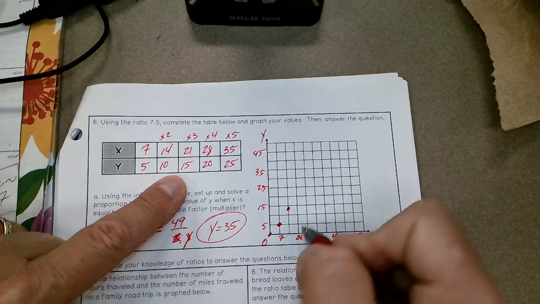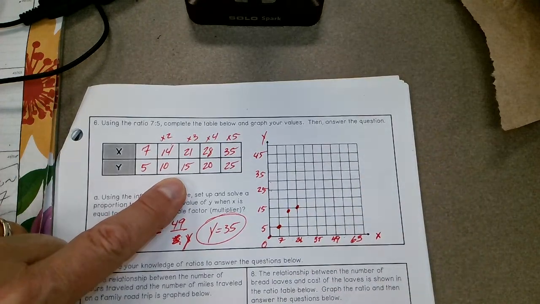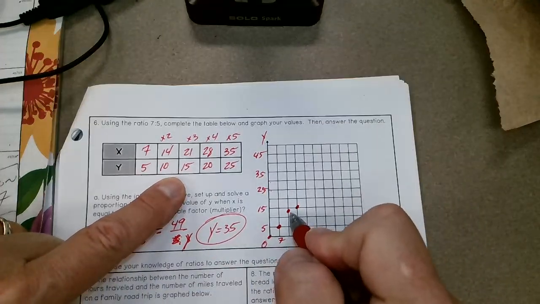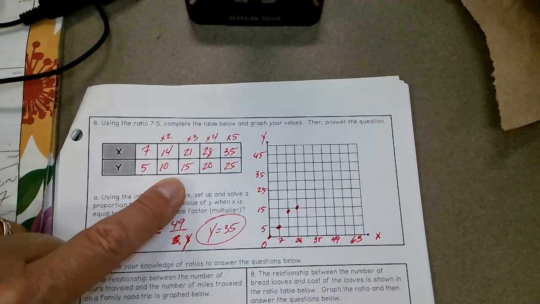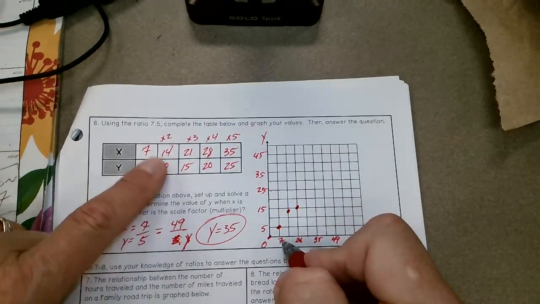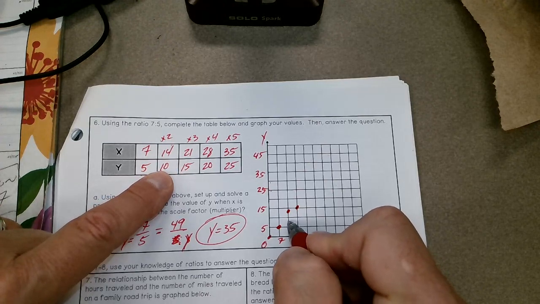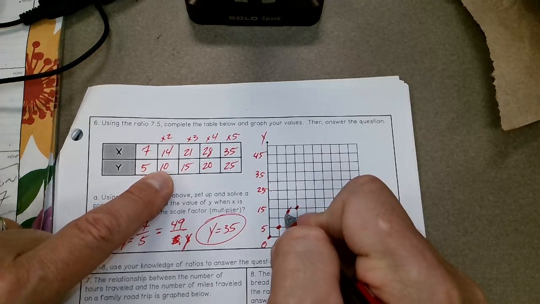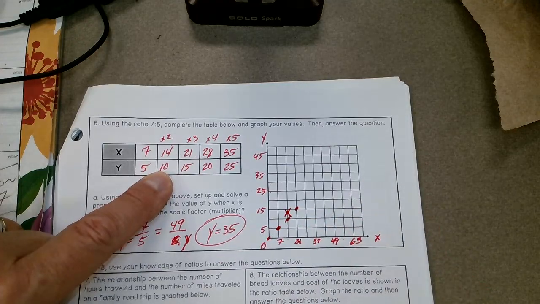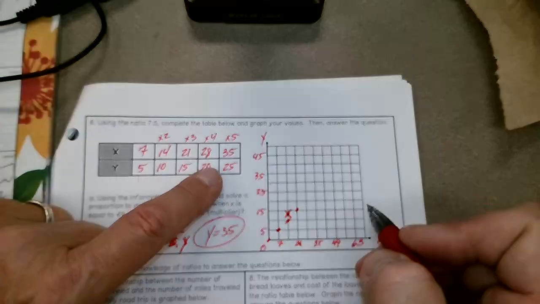Okay, and we have a problem. So our problem clearly is that doesn't fit in there. My guesstimation was off. So when it was 14, this should have been 10, and 10 would be there. So that is actually wrong. And that happens sometimes, right? All right, let's jump up to 28.